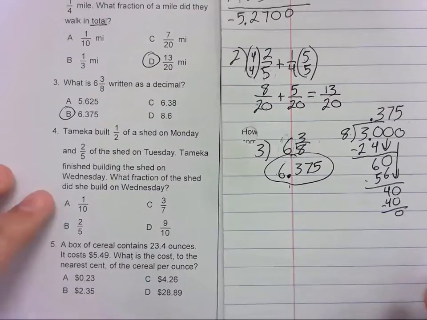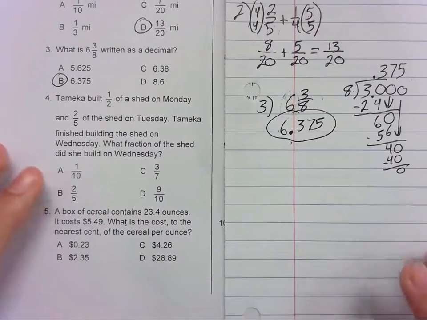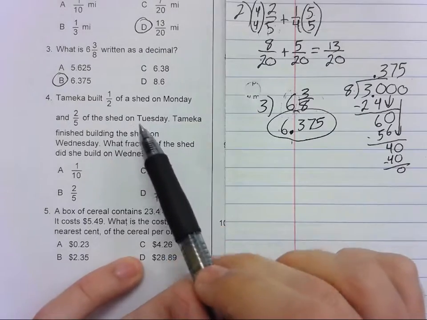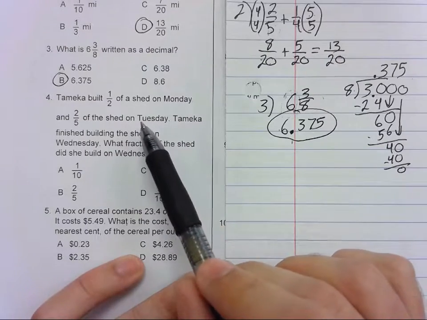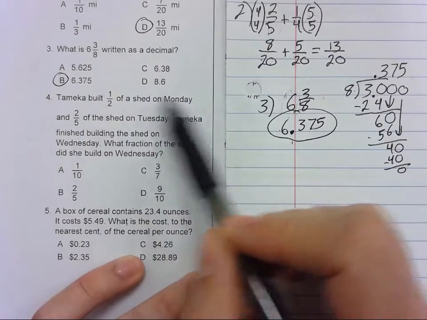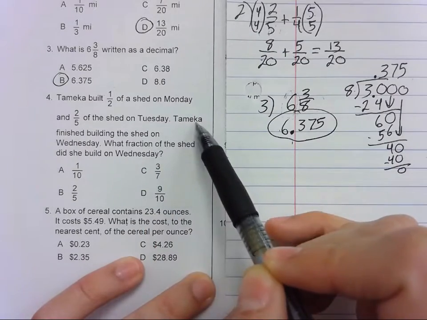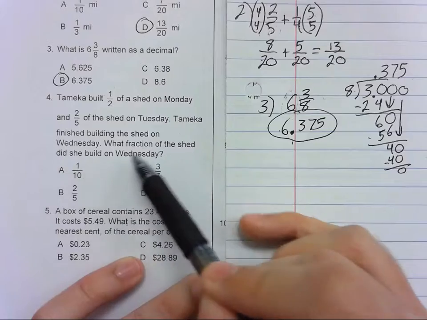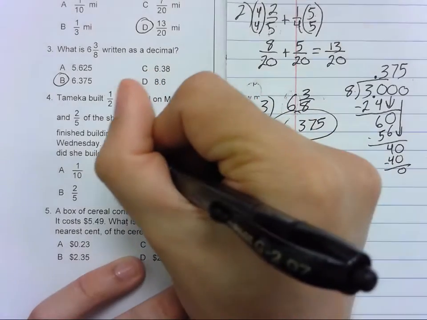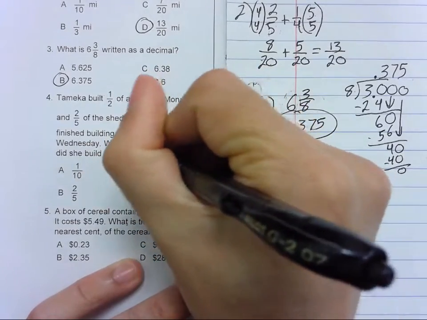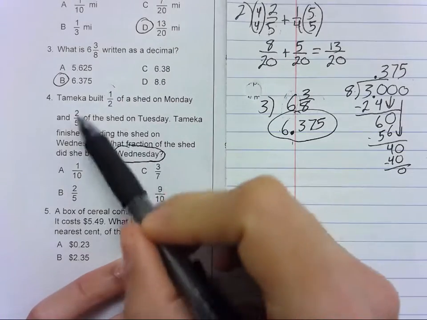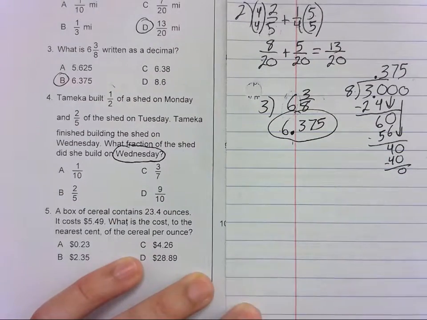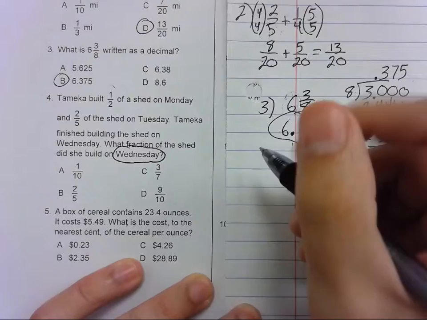Okay, number 4. This person built half of the shed on Monday, 2/3 of the shed on Tuesday. She finished on Wednesday. What fraction of the shed did she build on Wednesday? So we do not know how much she built on Wednesday, but we know that if we add up those 3 days, we get a completed shed.